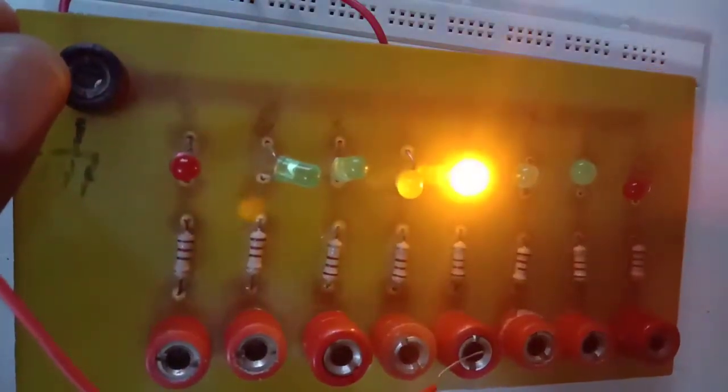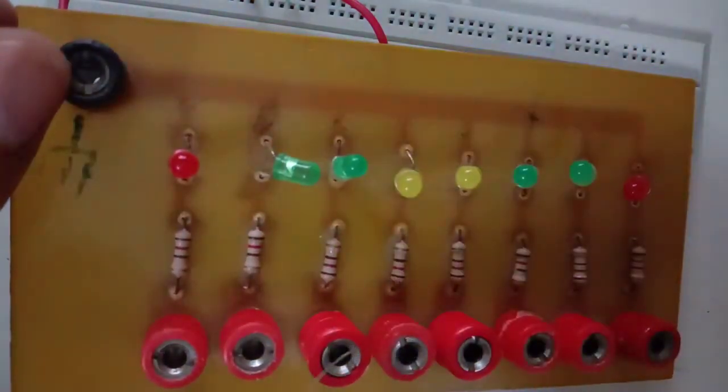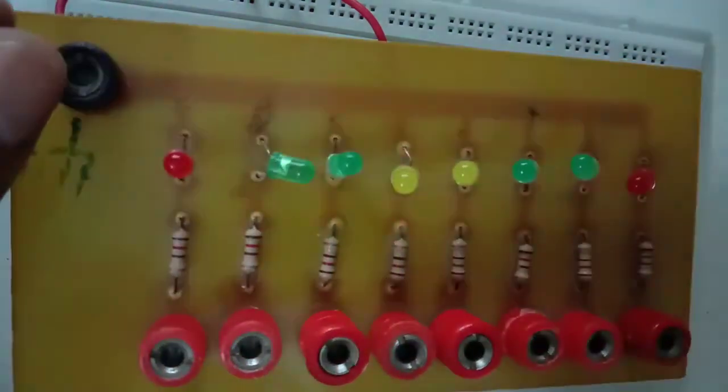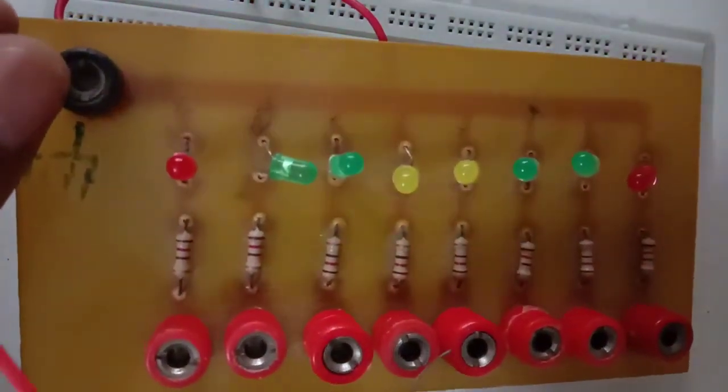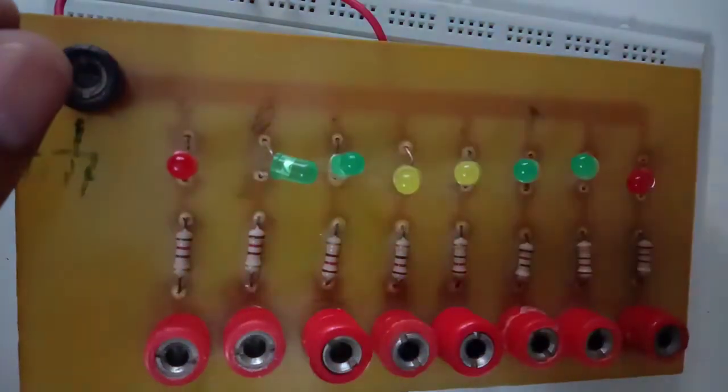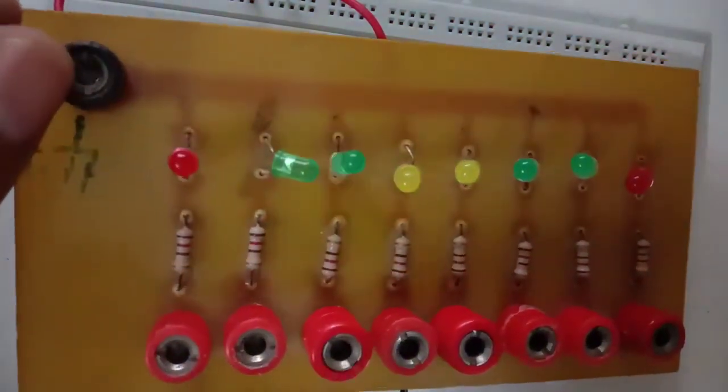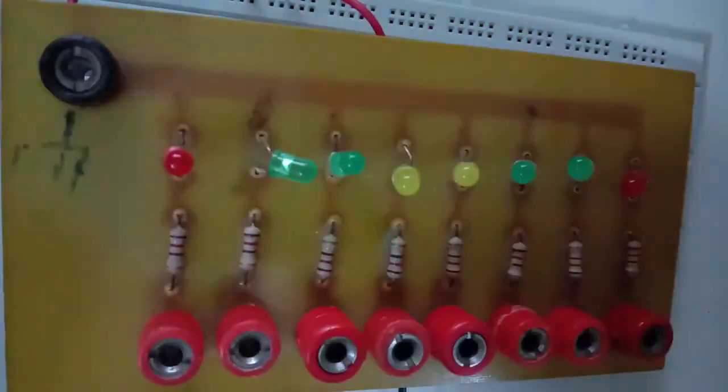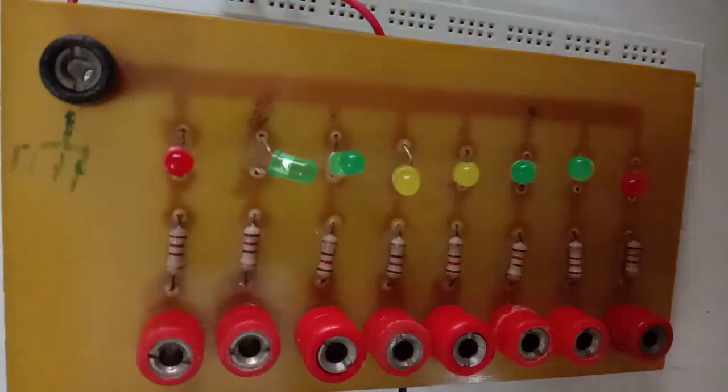Okay, so we require 3 outputs: A greater than B, equal, and less than. So 3 LEDs we can utilize. We will use the first one, this one, and intentionally one by one. First, third and fifth we are using. Then see the connection now.